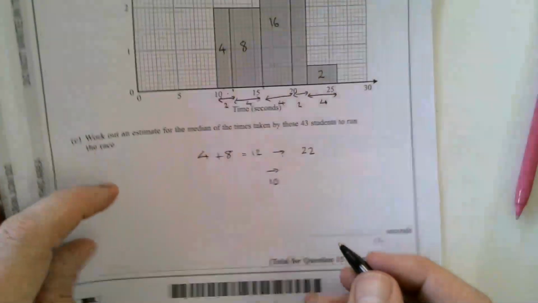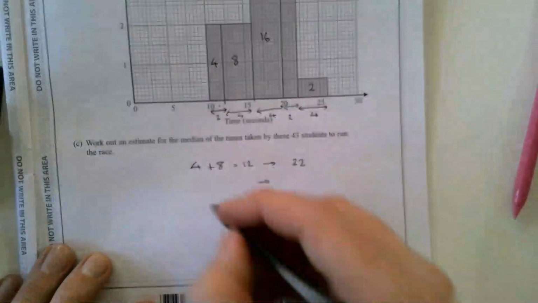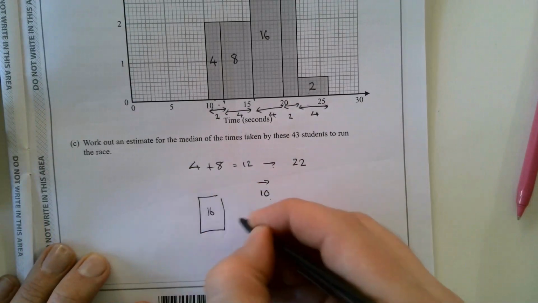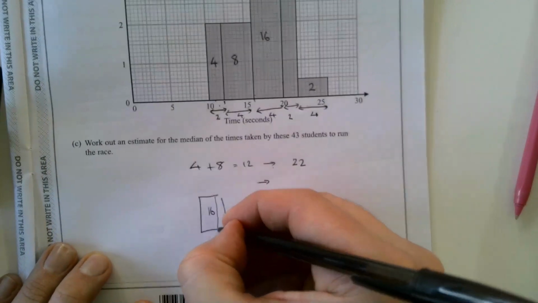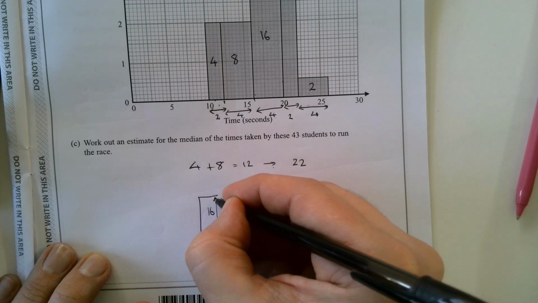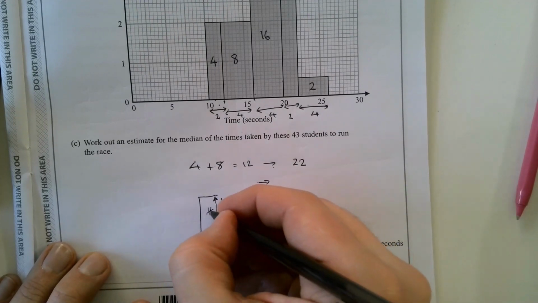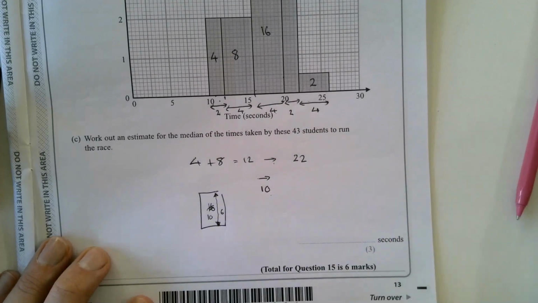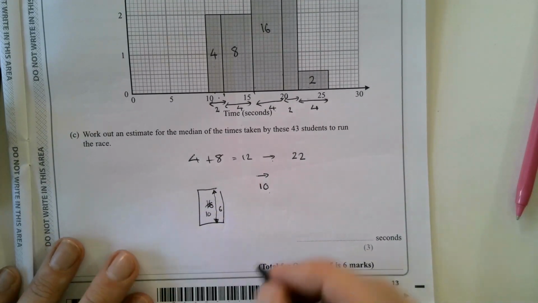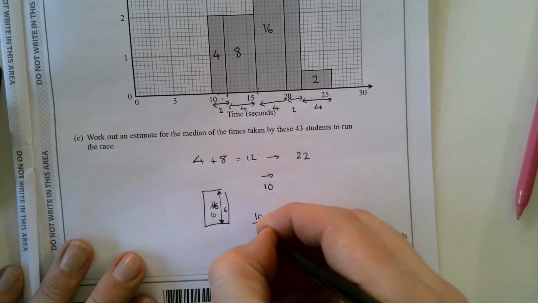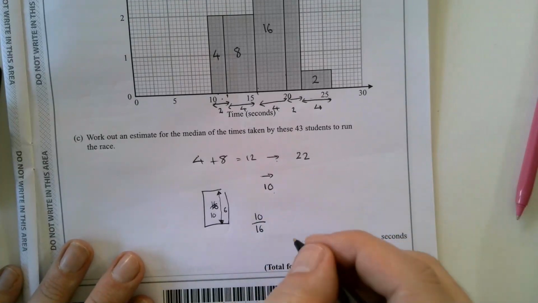So how am I going to figure out how far to go? Because if the whole box is worth 16, I want to find a way of cutting that box into a smaller section. So I'm going to try and cut that box into 10 and 6. So that's what I'm trying to split it. So hopefully you realise I want 10/16 of that distance.